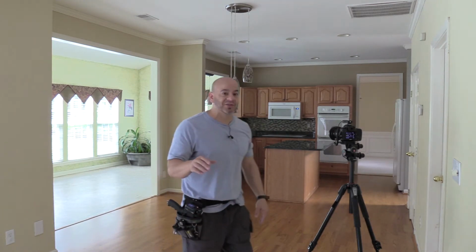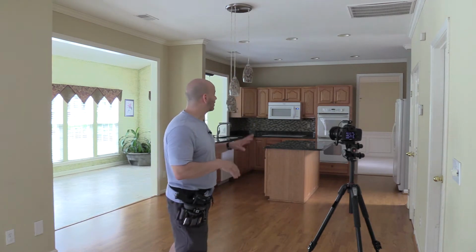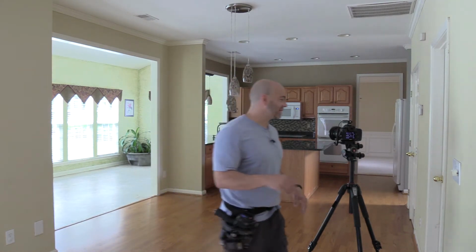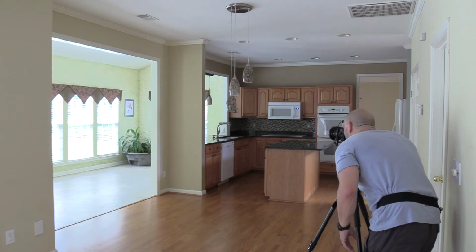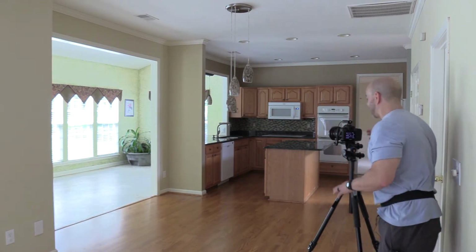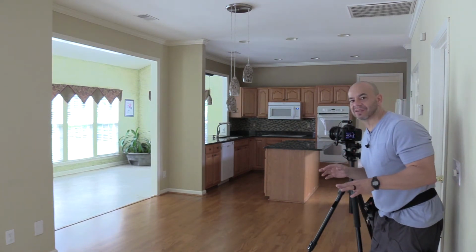So the first thing I'm going to do is set up my exposure for the kitchen area. So we'll get started with that first. What I'm going to do, let's see, now perfectly exposed, my camera's telling me is a 1/13 of a second.